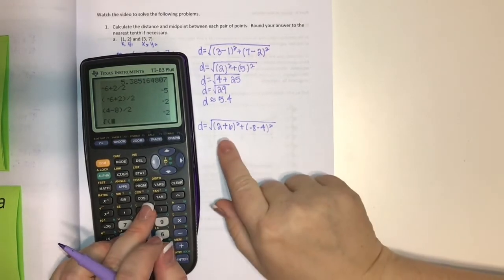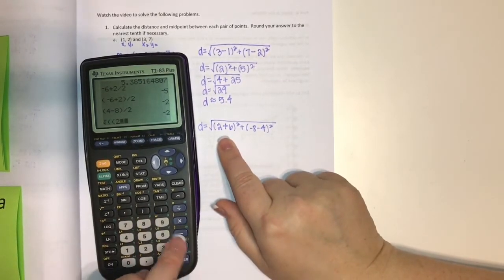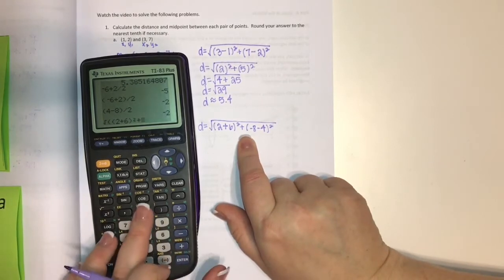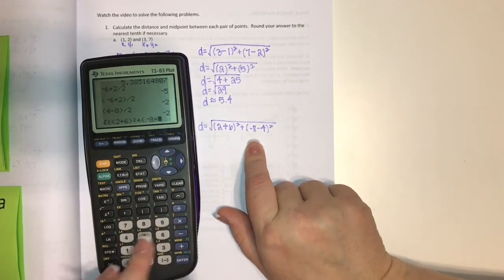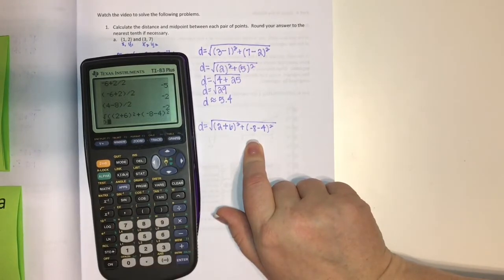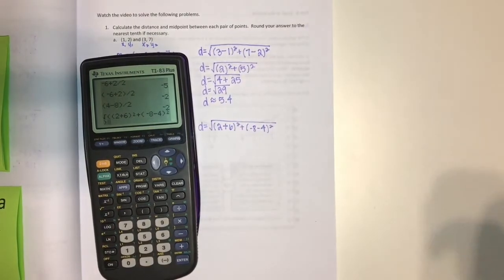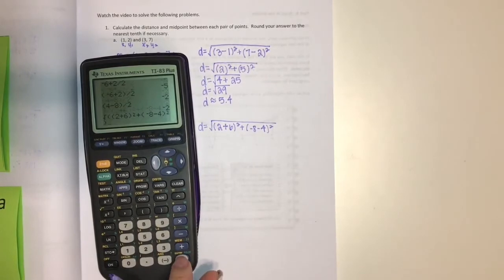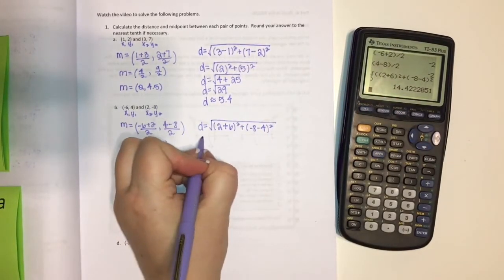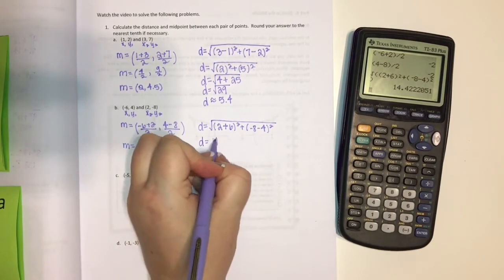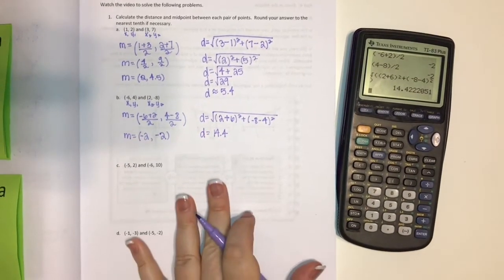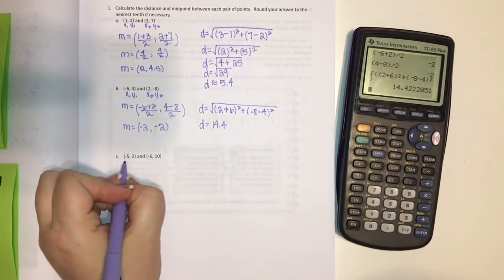So I'm going to open parentheses again, and 2 plus 6 squared plus negative 8 minus 4 squared. And then I've got to close parentheses. That's saying that everything is underneath that square root sign. And I get 14.4. So the distance between those 2 points is 14.4. And that's an approximation, right? So here, let's work these out by hand.